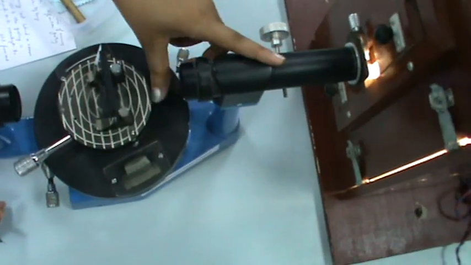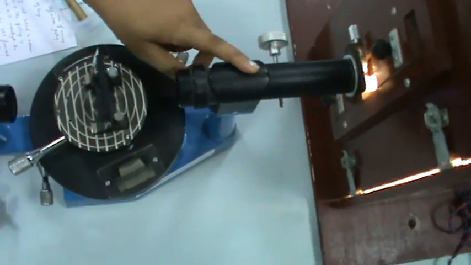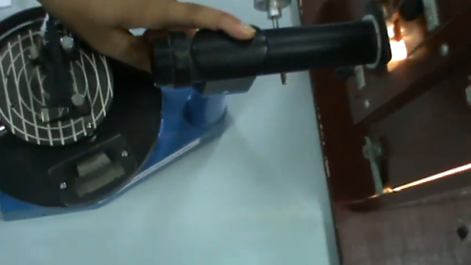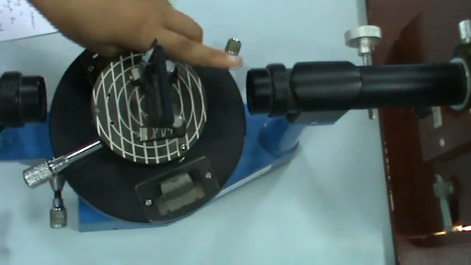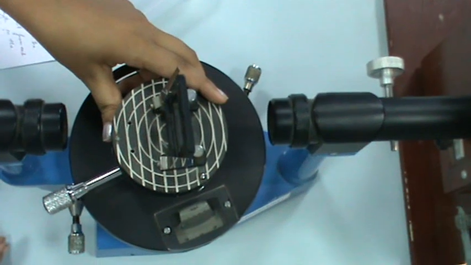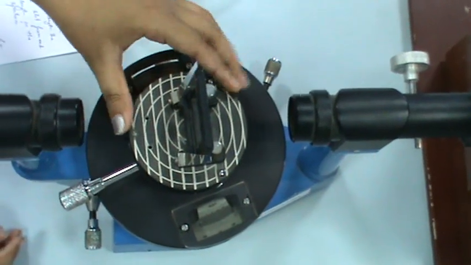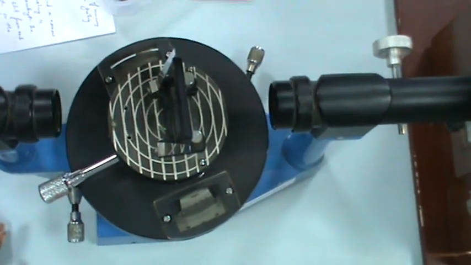Now this collimator will make the light parallel when it comes out from this part, and the light source is as if at infinity in this position.